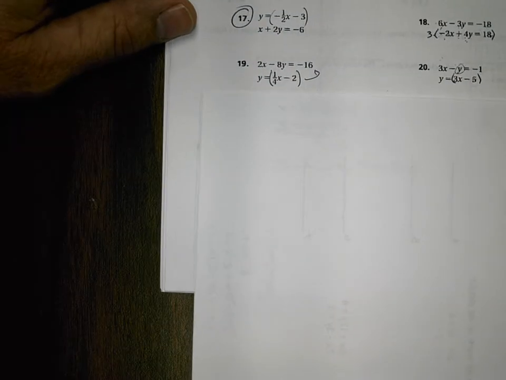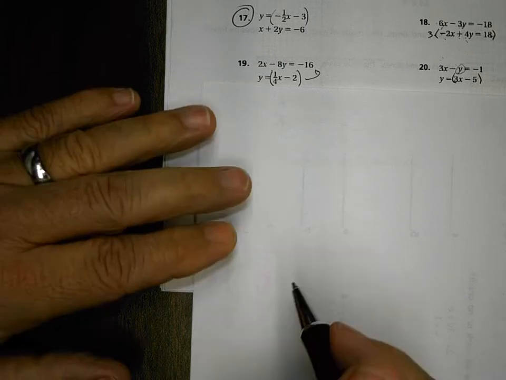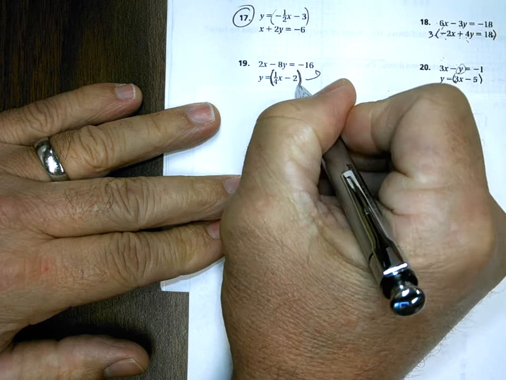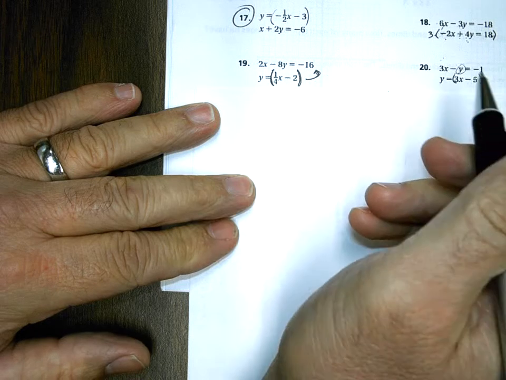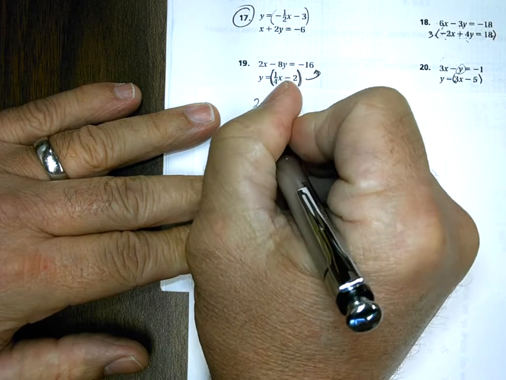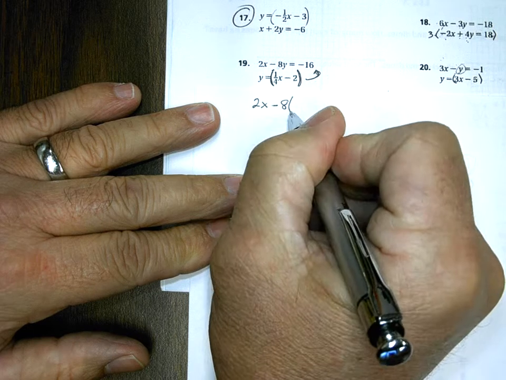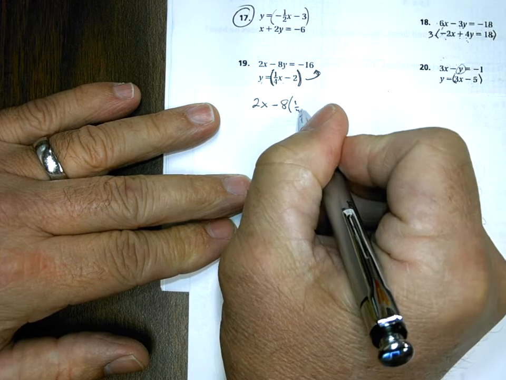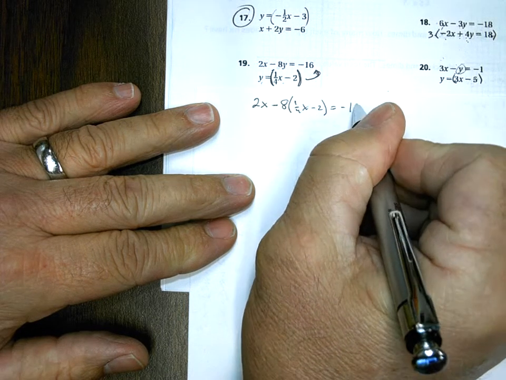All right. Number 19 looks like it's perfect for substitution again, doesn't it? So I will substitute wherever there's a y in the top equation. I will substitute in 1/4 x minus 2. So rewriting the first equation, 2x minus 8, and instead of y, I'm going to replace y with 1/4 x minus 2 equals negative 16.